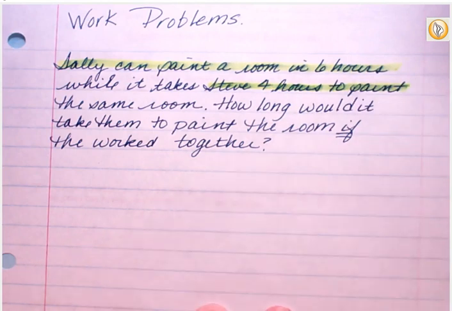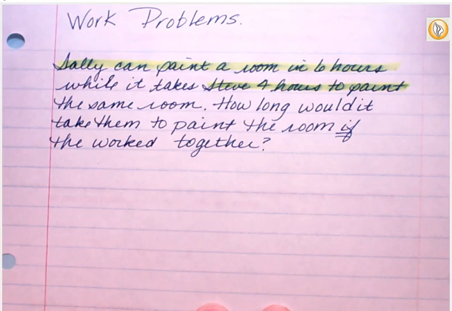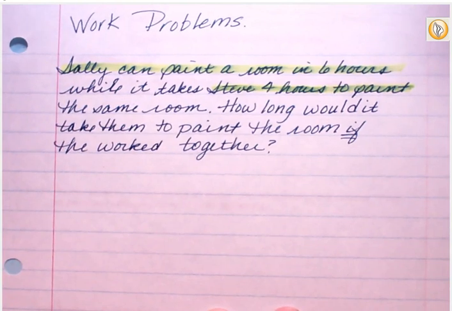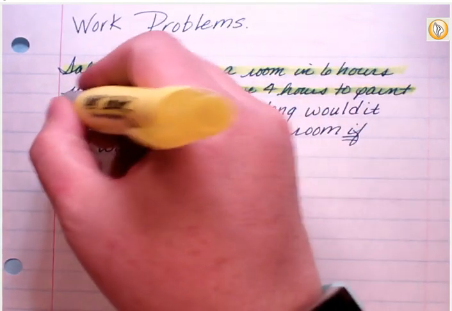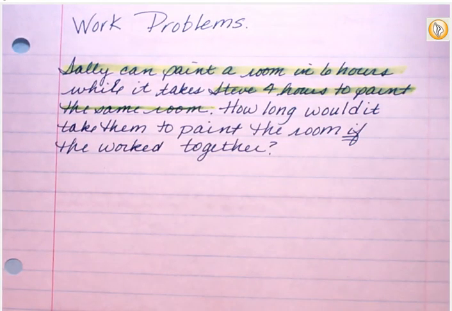Now there's a couple of things that could be happening here. Maybe Steve's a little faster because he's a guy. Maybe Steve's a little messier because he's a guy. Maybe Sally's a little slower because she's a girl. Maybe Sally works a little neater because she's a girl. Doesn't matter. But the important part is they're painting the same room, so our times are consistent. It's not like he's painting a larger room than she is or a smaller room than she is. They're painting the same room.